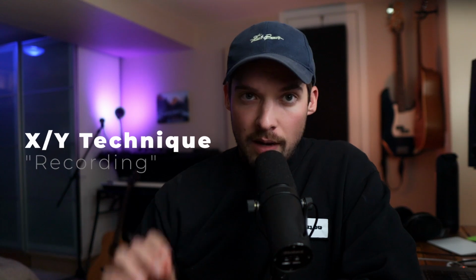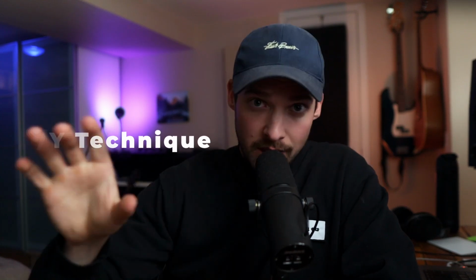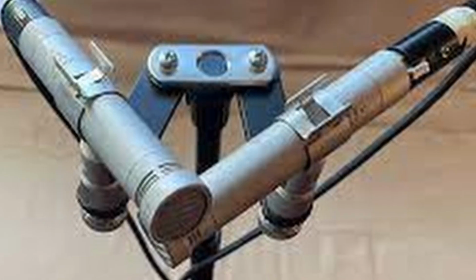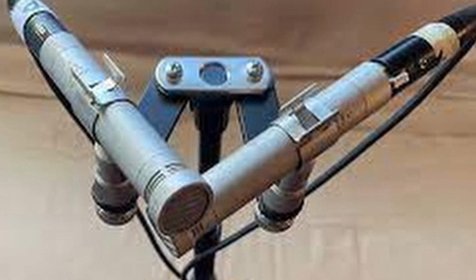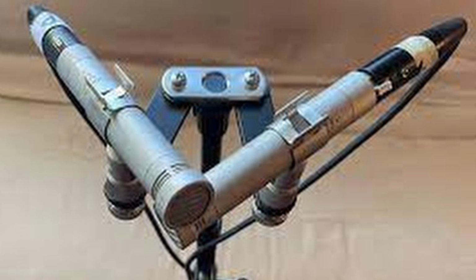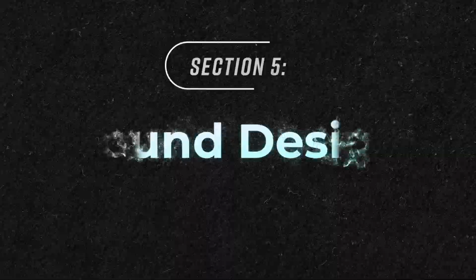All right, wrapping up with the last one in the recording section, we have the XY technique. This is a stereo microphone technique where two cardioid mics are placed at a 90-degree angle to each other. This provides a balanced stereo image with good mono capability and not that many phase problems. A win-win-win. This is really great for getting some ambience and getting a stereo sound from your otherwise mono track. But that will wrap up our section on recording.